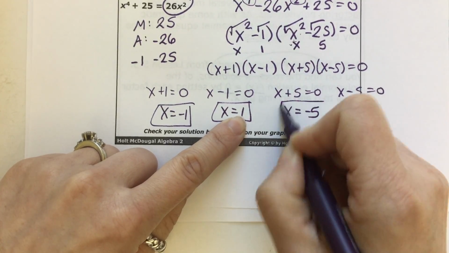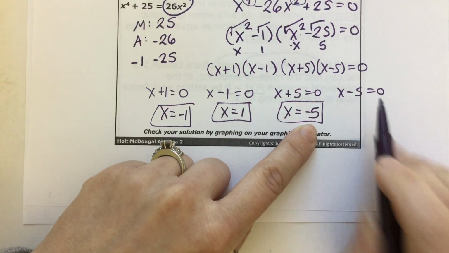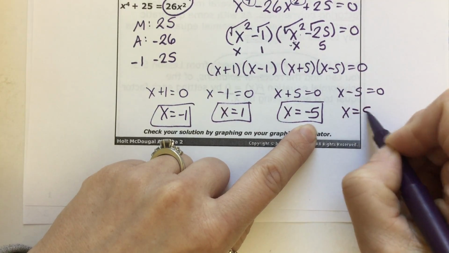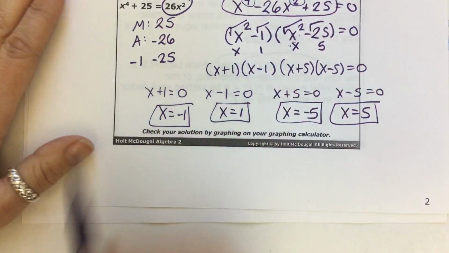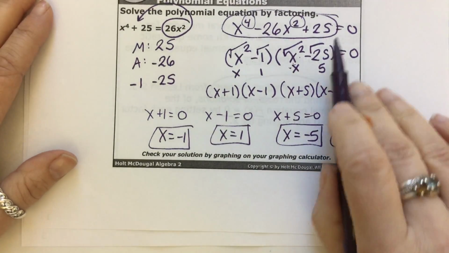Minus 5. 0 minus 5 is negative 5. Here I would add 5. 0 plus 5 is 5. So when I go ahead and graph this, we're going to graph it in the format once we've got it set equal to 0.